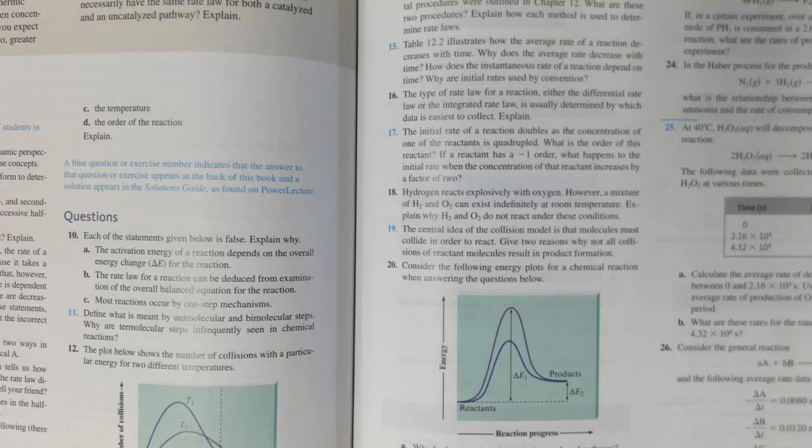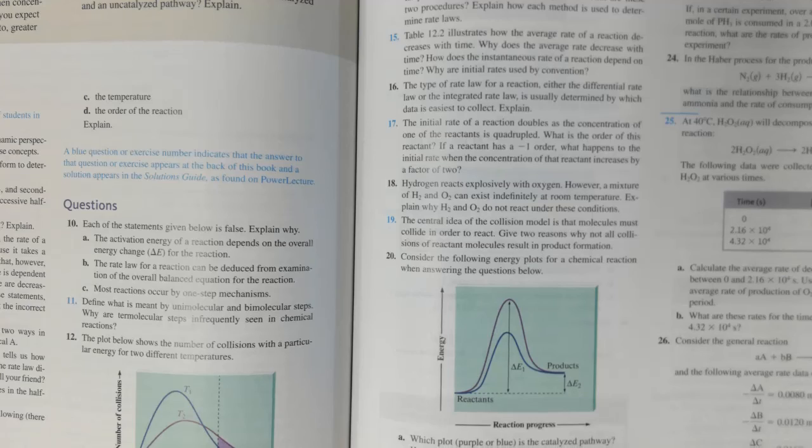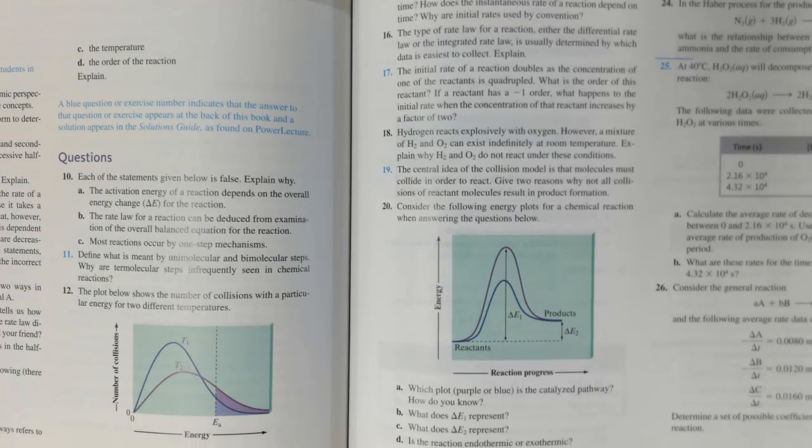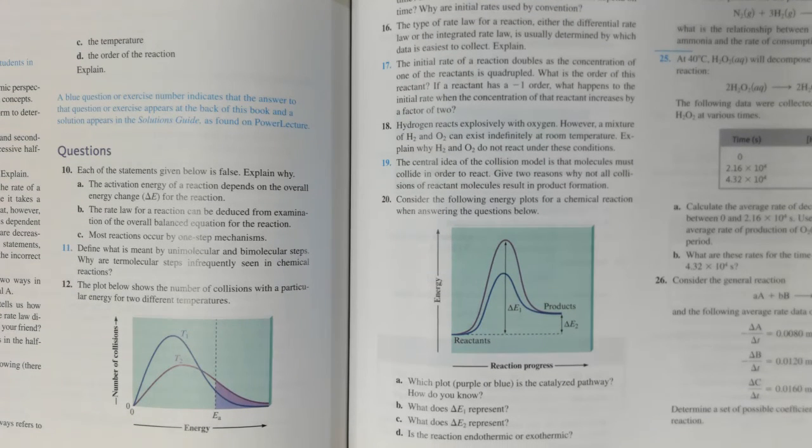All right, let's see. Number 19, the central idea of the collision model is that molecules must collide in order to react. Give 2 reasons why not all collisions result in product formation. So I went over that. Think about it. What did I say? Two things. I said that when collisions happen, they have to be in the correct orientation, and they have to have enough energy to overcome activation.